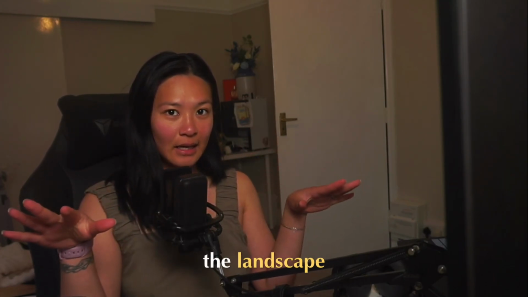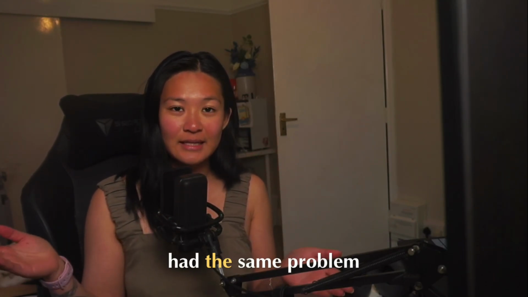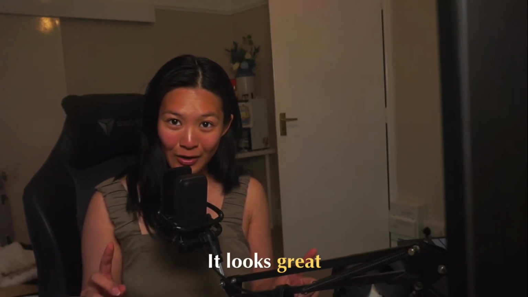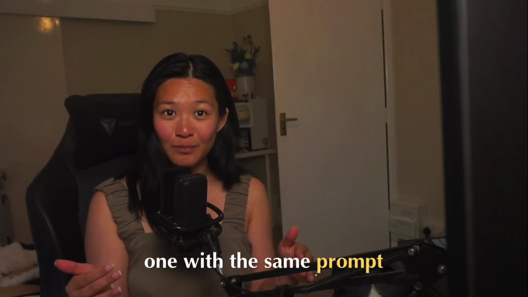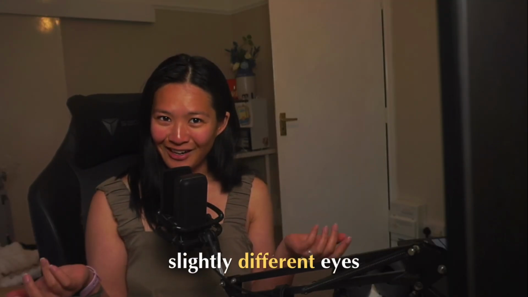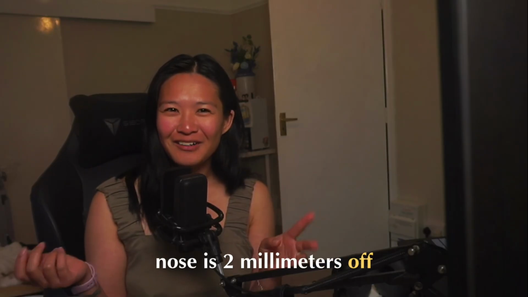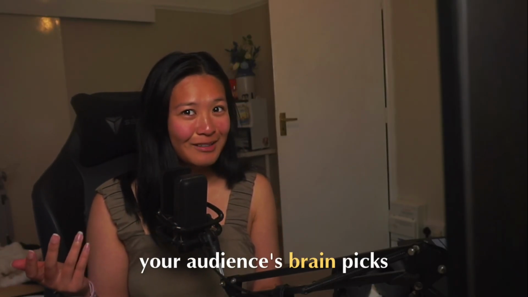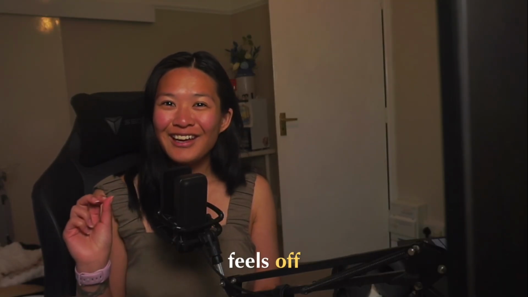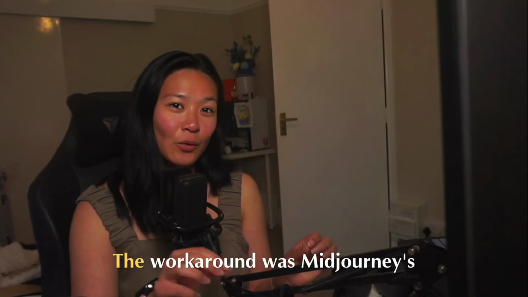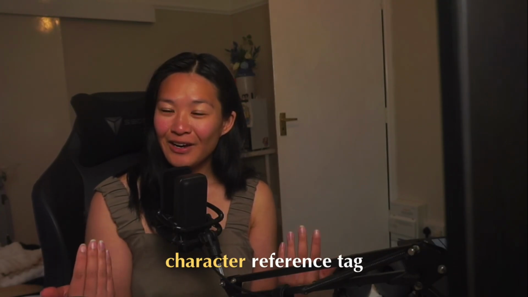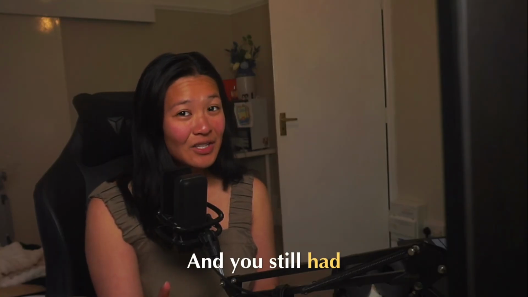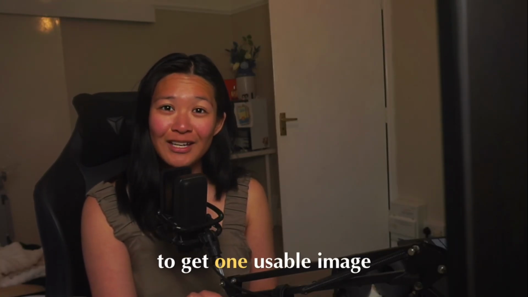Okay. The landscape. Up until now, every AI image tool had the same problem, character drift. You generate a photo of yourself once, it looks great. You generate a second one with the same prompt, subtly different jaw, slightly different eyes, nose is 2 millimeters off, but more than enough that across a full Instagram grid, your audience's brain picks up that your brand feels off, even if they can't articulate why. The workaround was Midjourney's character reference tag. It helped. It wasn't reliable, and you still had to regenerate 4 times to get one usable image.